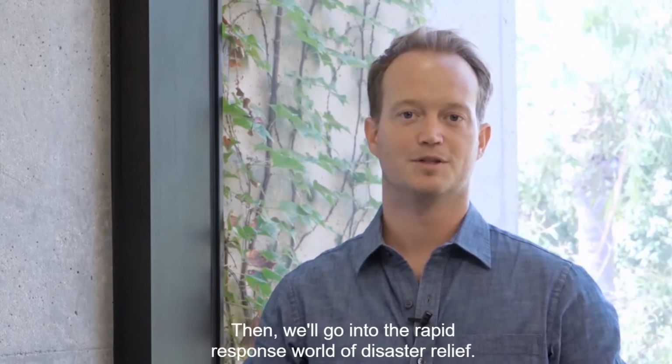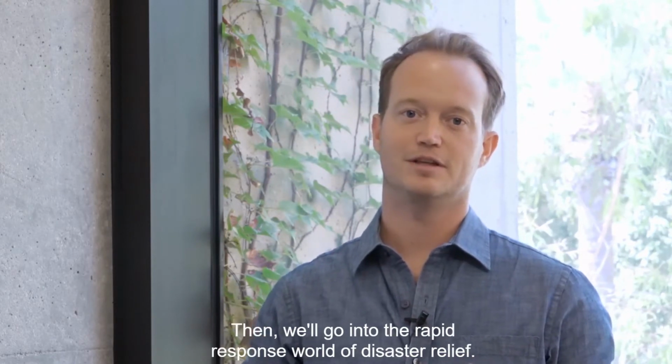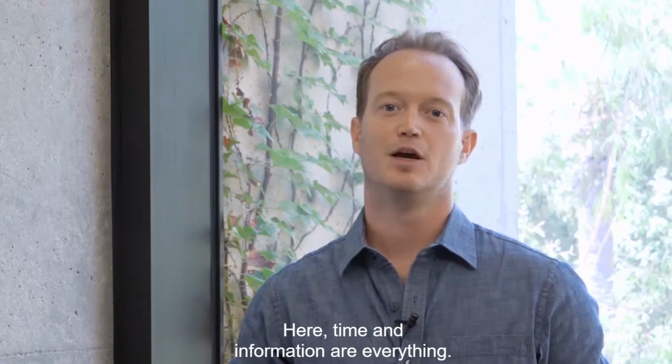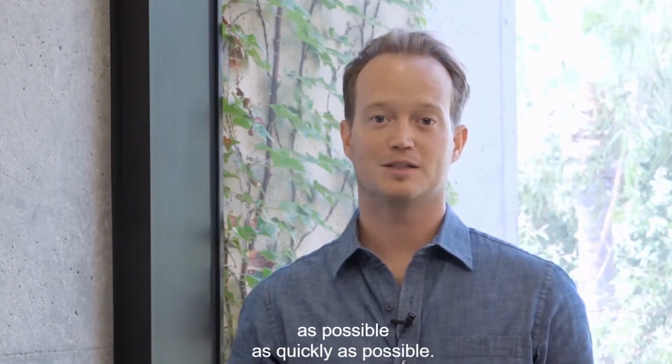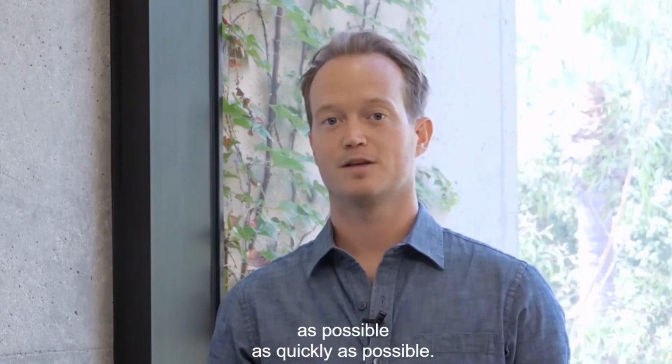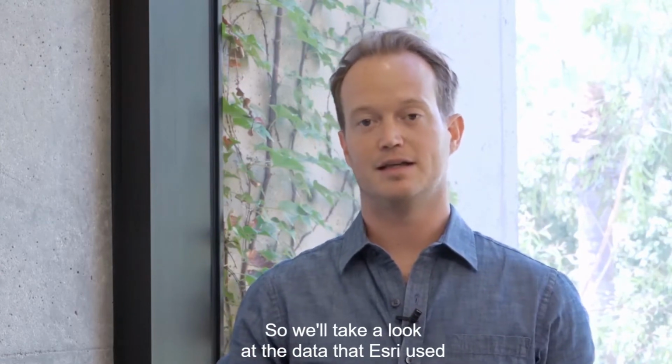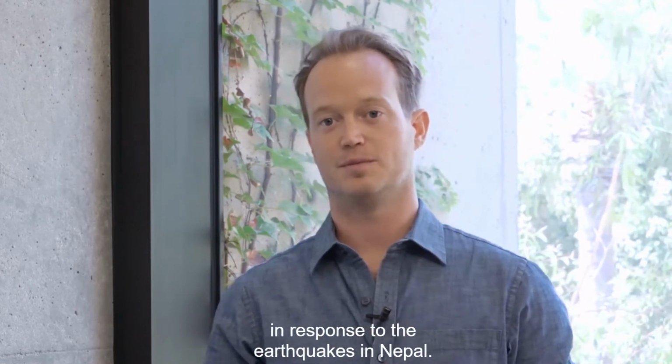Then we'll go into the rapid response world of disaster relief. Here, time and information are everything. We're trying to get imagery out to as many people as possible, as quickly as possible. So we'll take a look at the data that ESRI used in response to the earthquakes in Nepal.